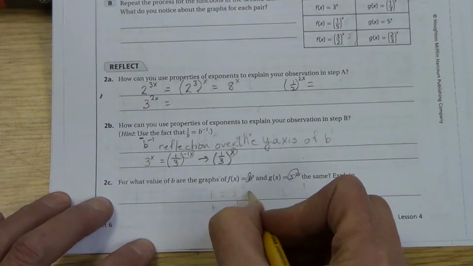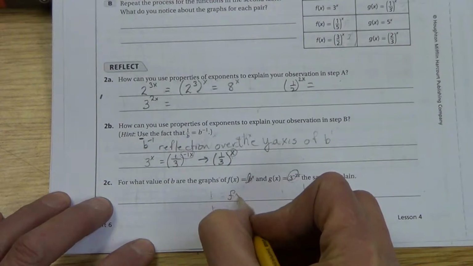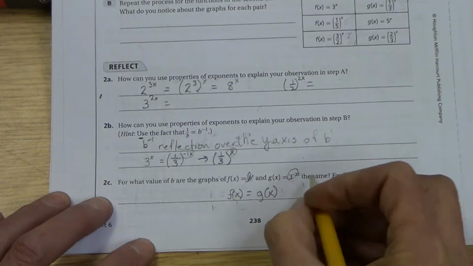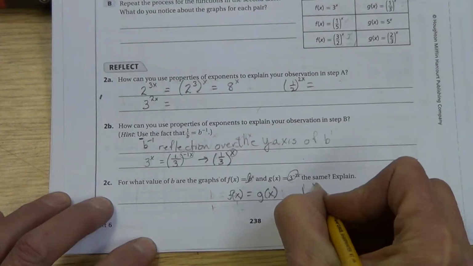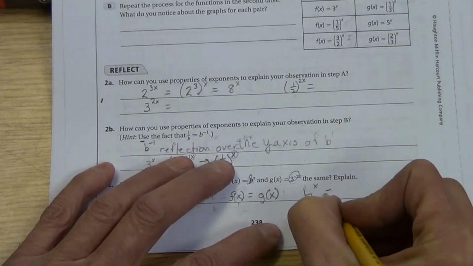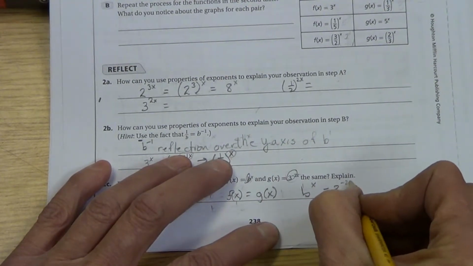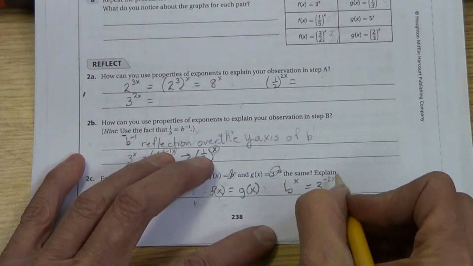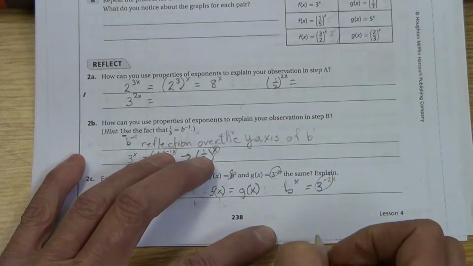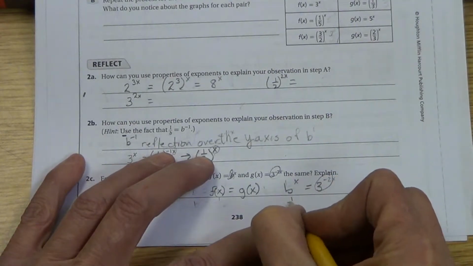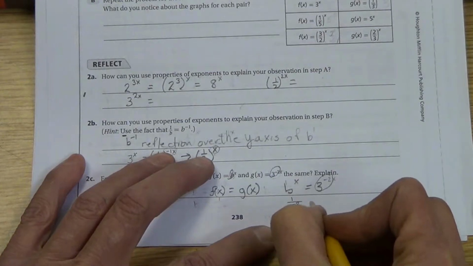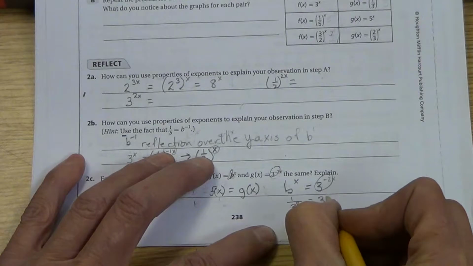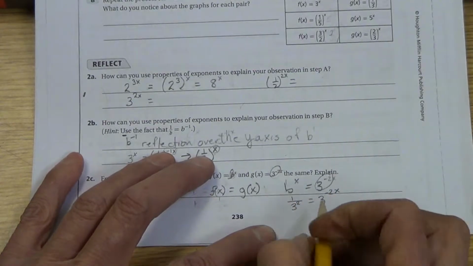Okay, so we know that f of x will equal g of x when b to the x, which is the f of x, equals 3 to the negative 2x. Okay? The x's are the same, so we just need to simplify this 3 to the negative 2. We can simplify it by putting it on the bottom. 1 over 3 squared equals 3 to the negative 2.